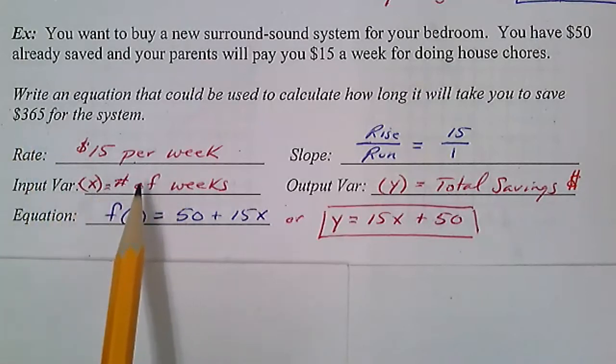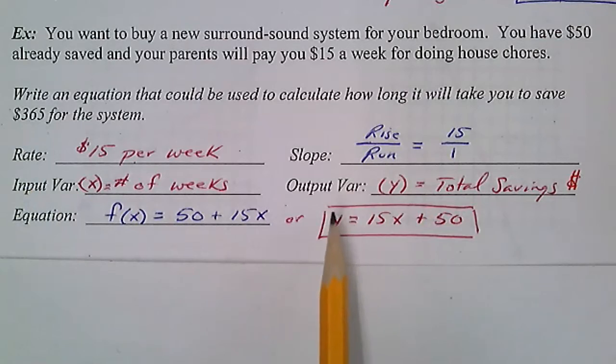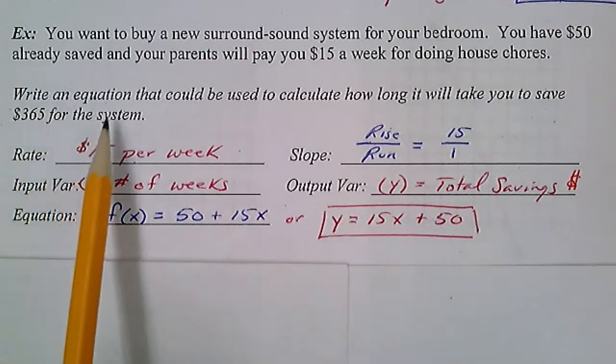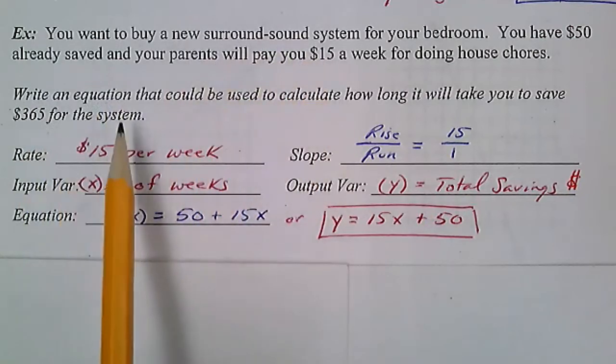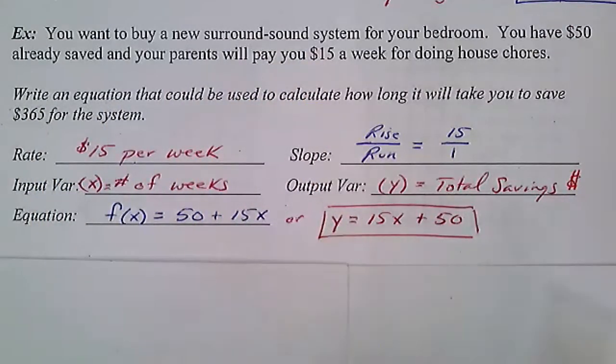Is it our number of weeks? Or is it our output, our total savings? And it would be our output. So if we wanted to figure out that number, we would put the 365 right here, because that's how much we have to have saved if we want to buy the surround sound system. Okay, so 365 is what we'd have to get to. That would be our savings.